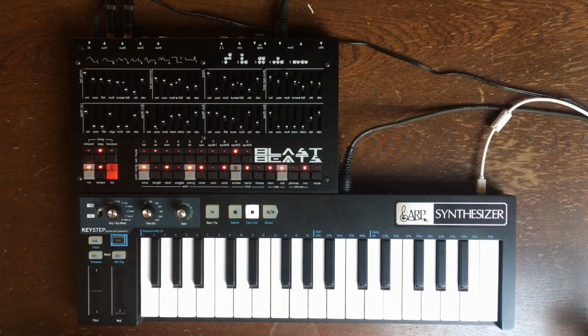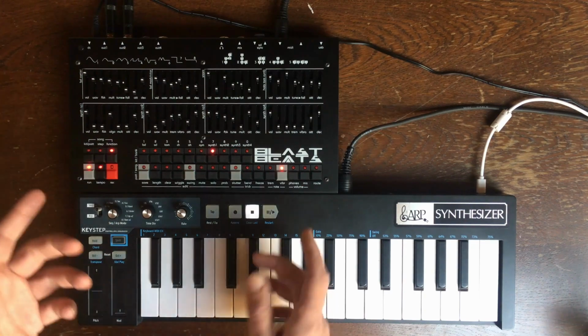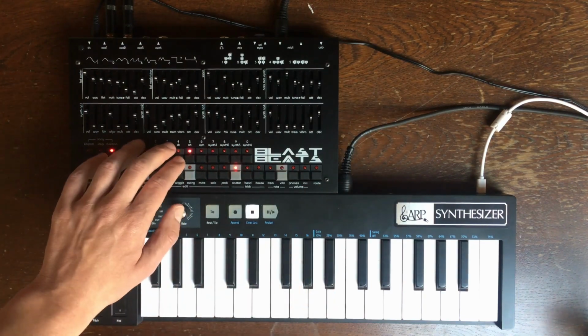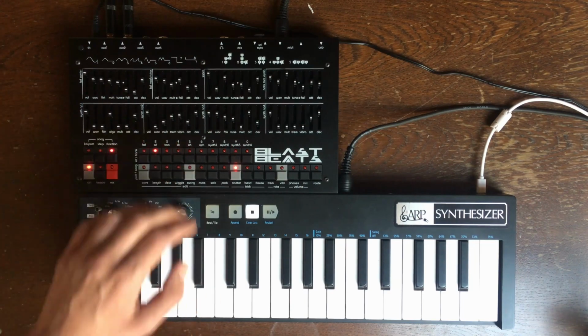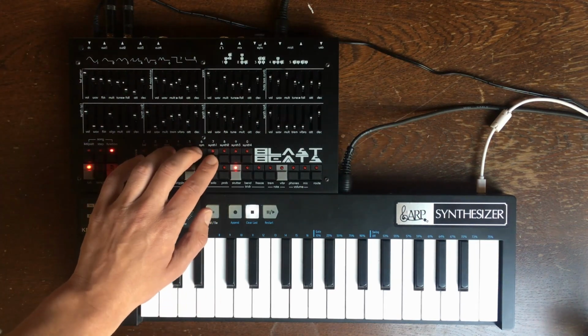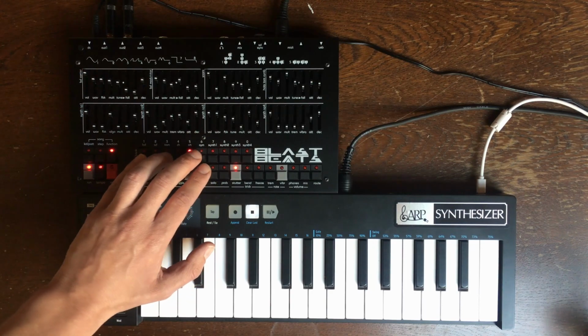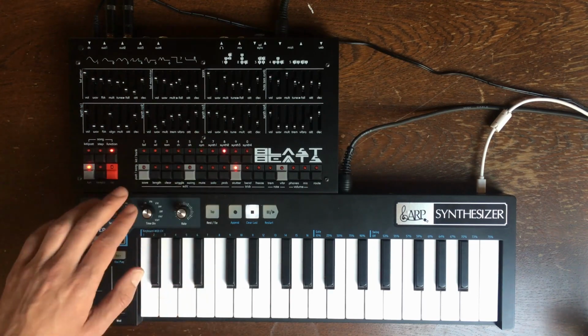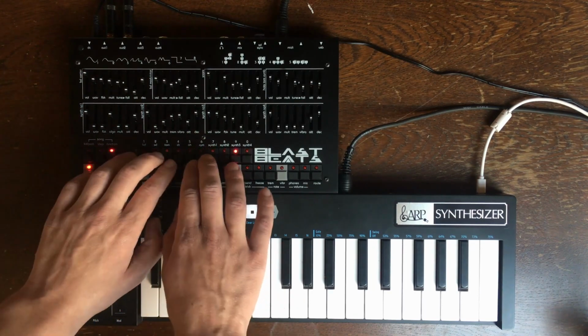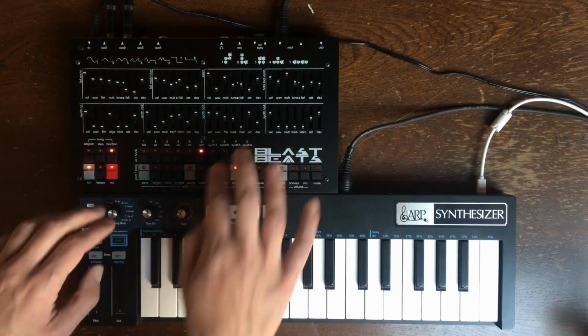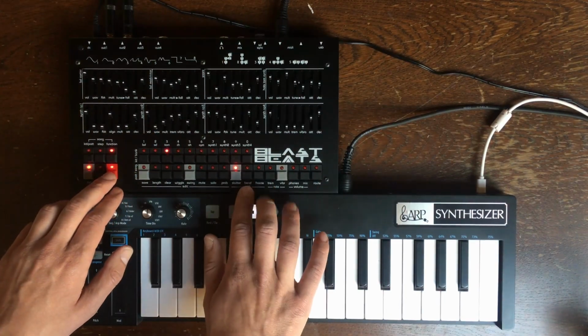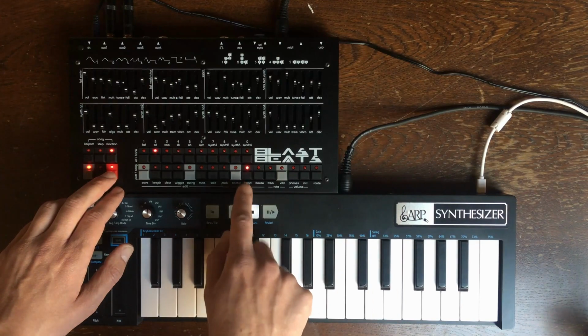Basically, this is how this little guy works. Then there are some effects here where you can repeat. Those are recordable. Same with the bend.